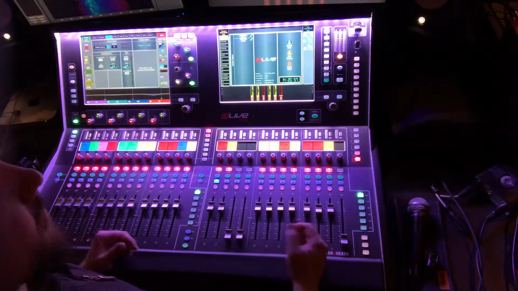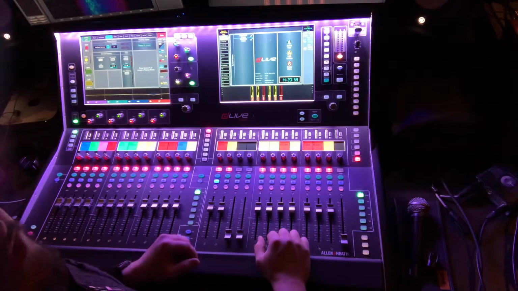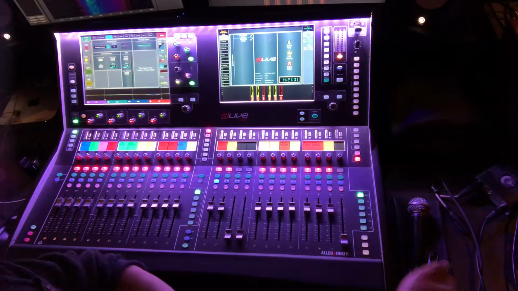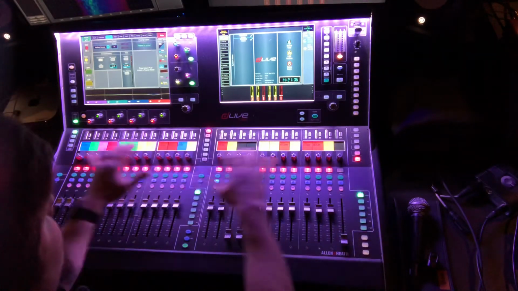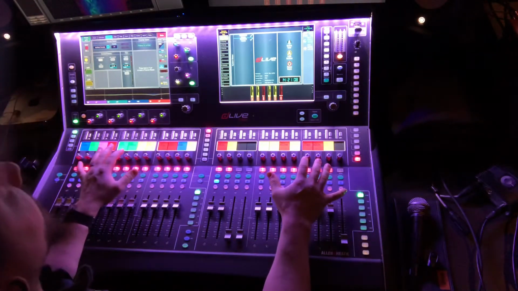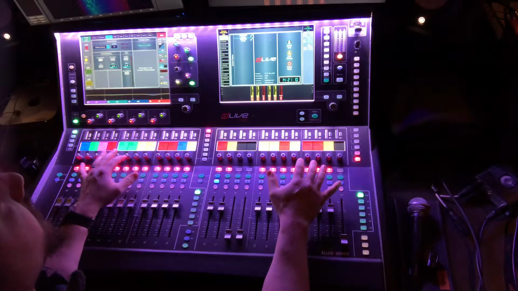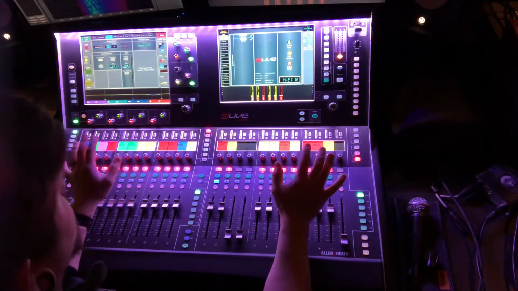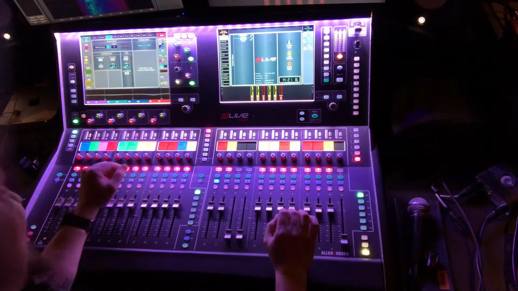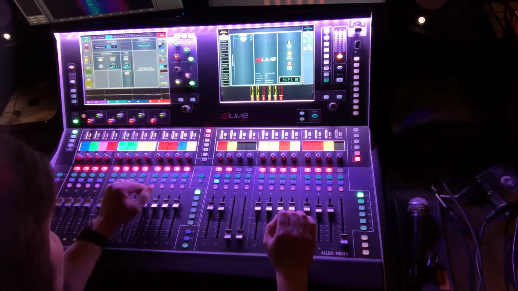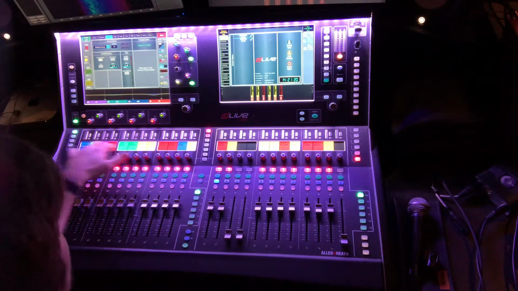So now I want to go over what my thought process was whenever I was setting up these layers. Basically on layer A on both sides, this is what I would call your master outputs and DCAs, because that's exactly what it is. Starting on the left bank of faders, you've got all your DCAs.